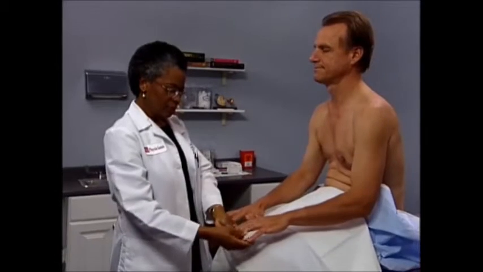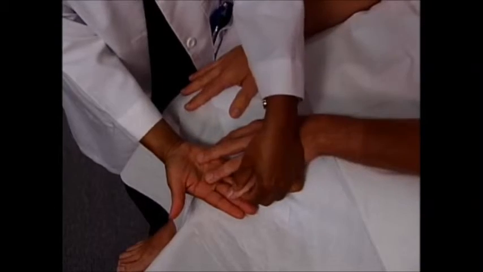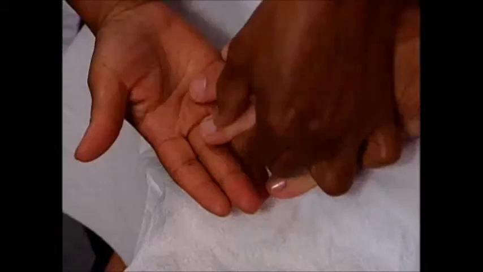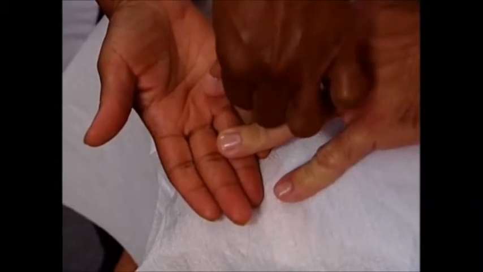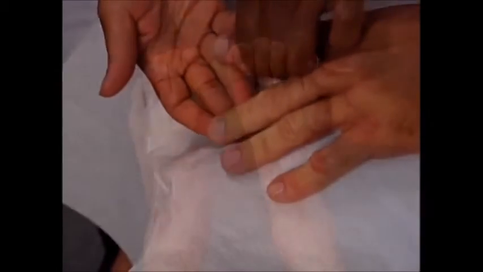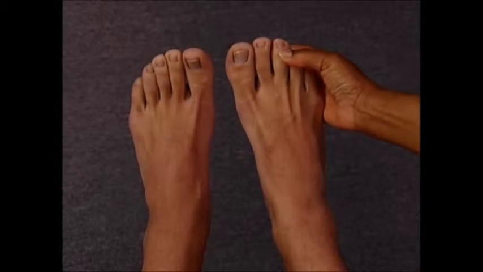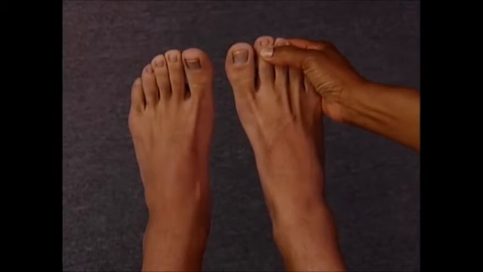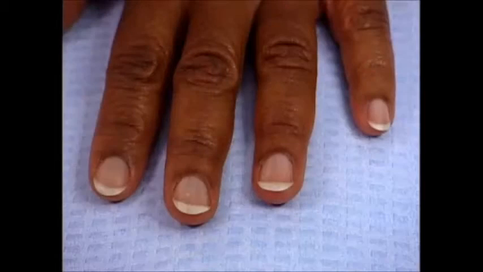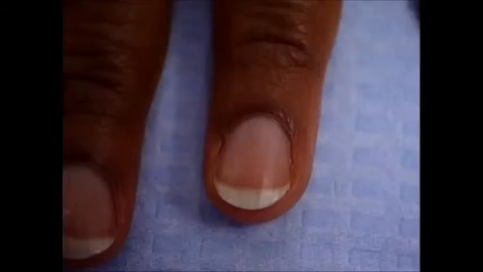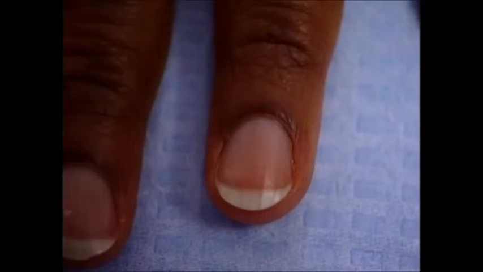Assessment of the nails can sometimes aid in the diagnosis of heart or liver disease, lung cancer, or other conditions. Inspect and palpate the patient's fingernails and toenails, noting their color and shape. Look for any lesions, clubbing, or cyanosis. Longitudinal bands of pigment may be seen in the nails of normal people who have dark skin.